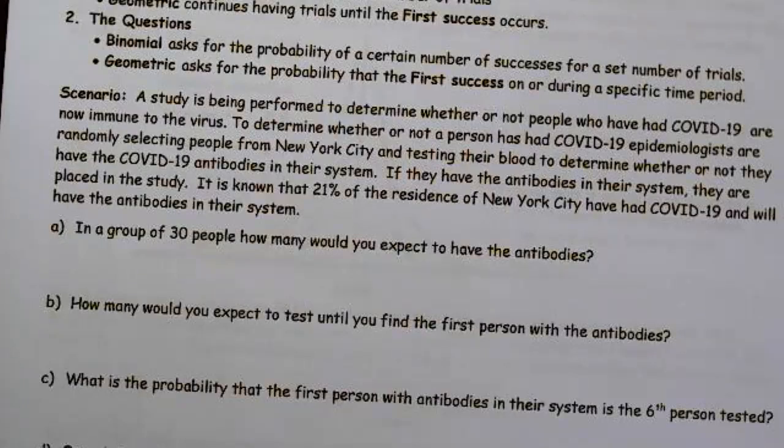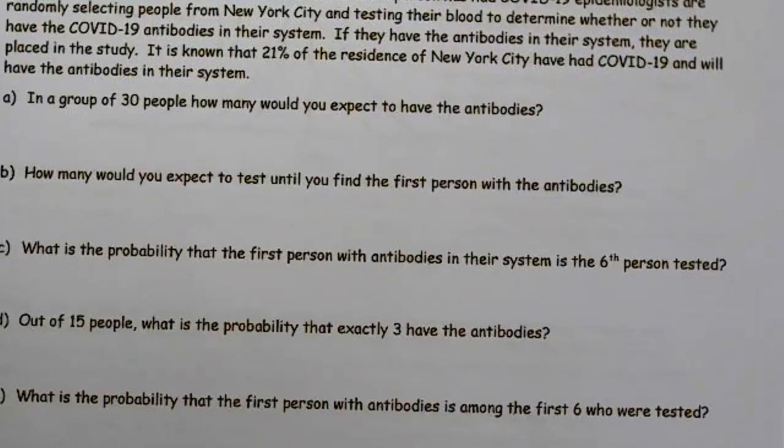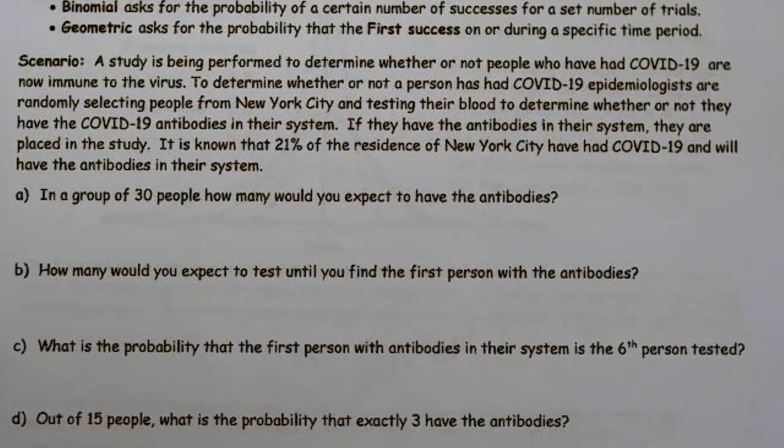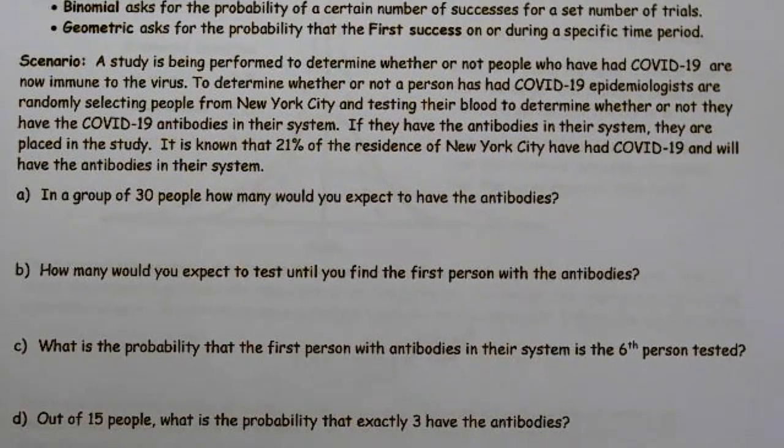But I think it gets very, very straightened out once we actually get to the problems. So I'm going to drop down to the scenario. And the scenario says this. The study is being performed to determine whether or not people who have had COVID-19 are now immune to the virus. To determine this, epidemiologists are randomly selecting people from New York City and testing their blood to determine whether or not they have the COVID-19 antibodies in their system.